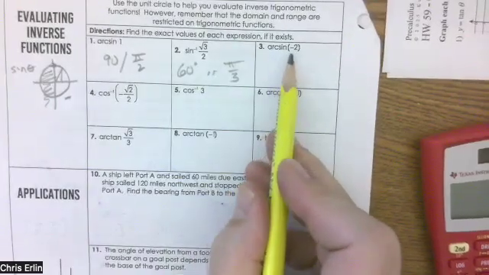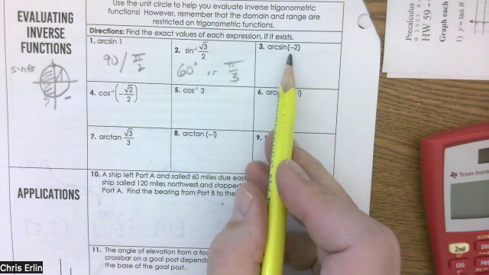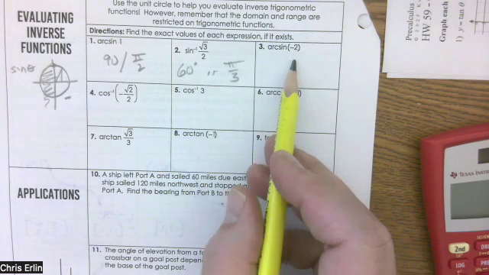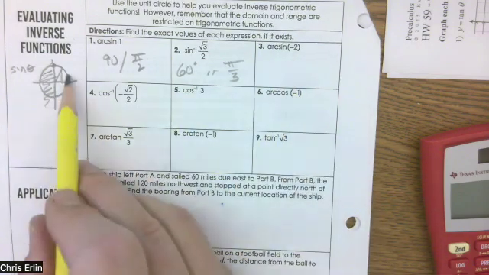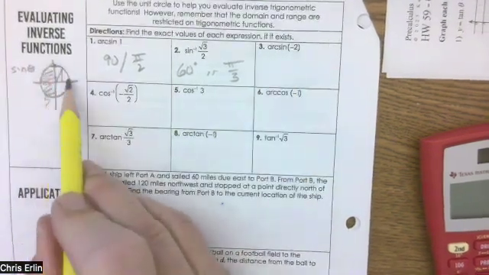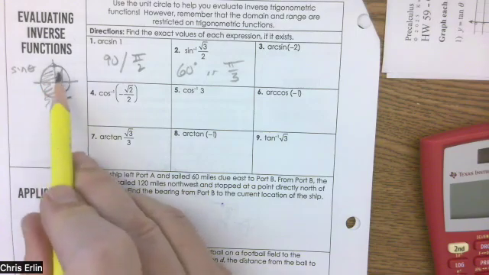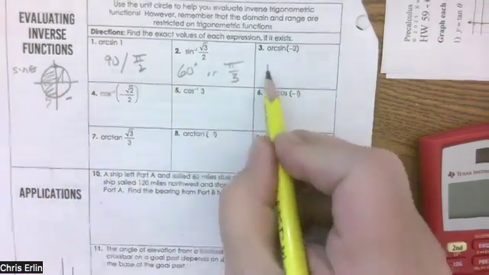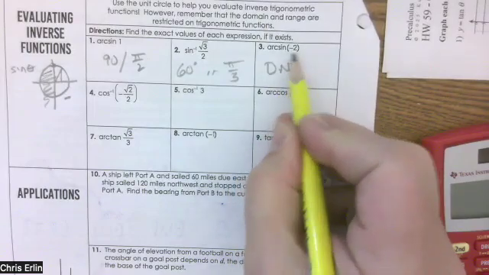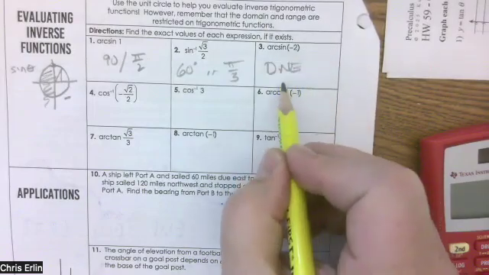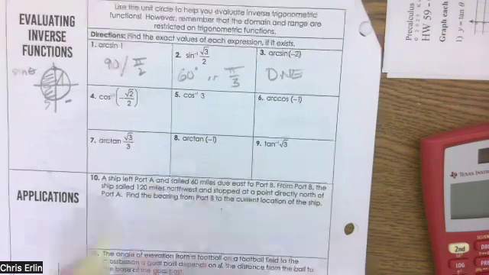What about the arcsine of negative 2? That's not possible. You can't get it bigger than 1. Good. Remember, our range of the sine function goes from 1 to -1 to 1 to -1. It cycles around there. It never reaches -2. So this angle that has this ratio using arcsine does not exist. DNE, does not exist.